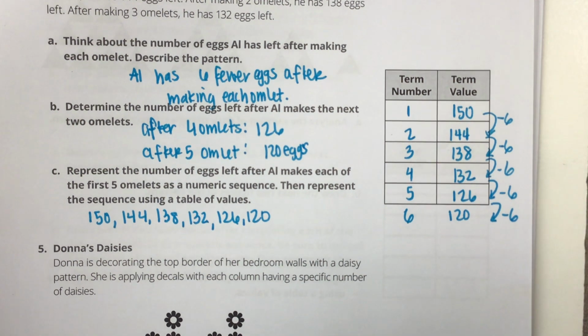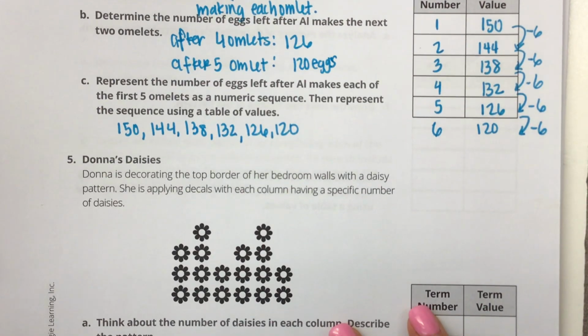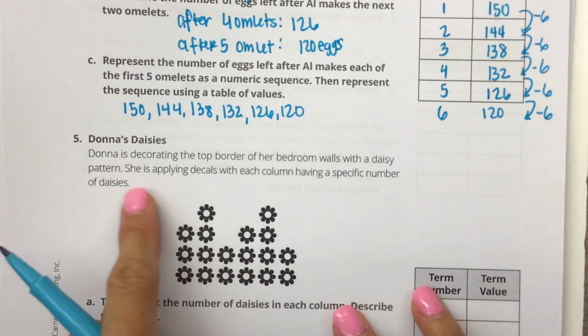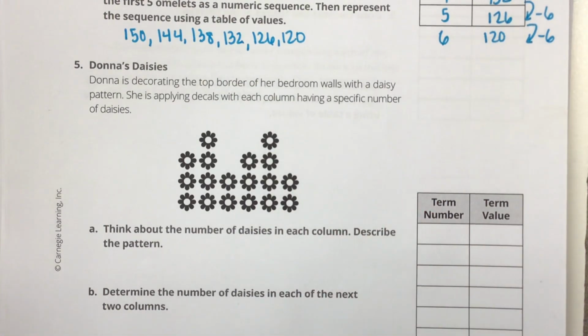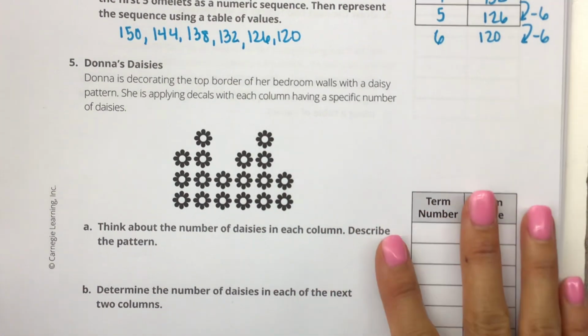Okay, let's look at Donna's daisies. Donna's decorating the top border of her bedroom walls with a daisy pattern. She is applying decals with each column having a specific number of daisies. So think about the number of daisies in each column and describe the pattern.